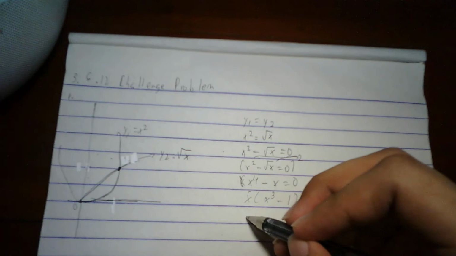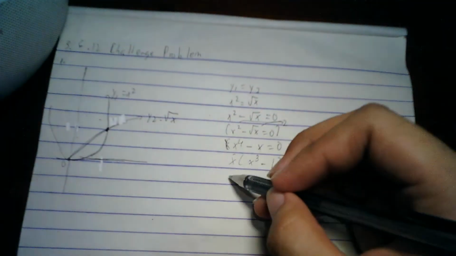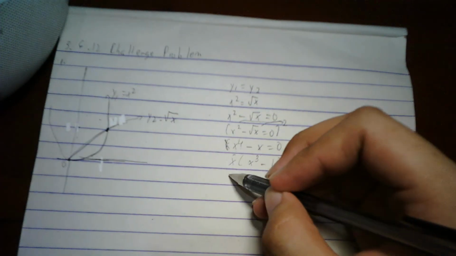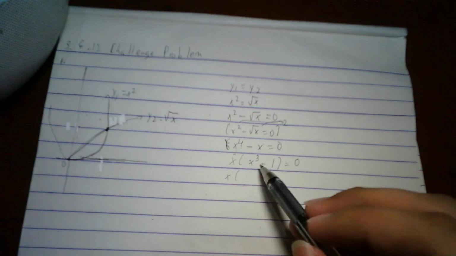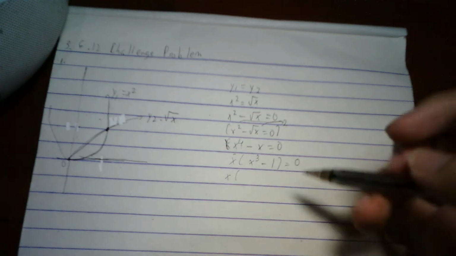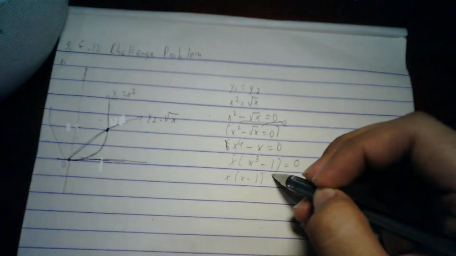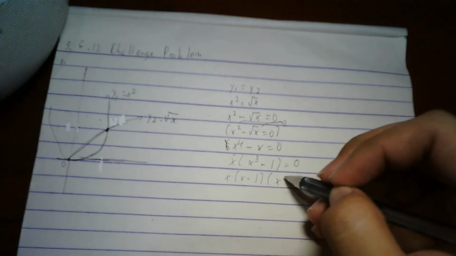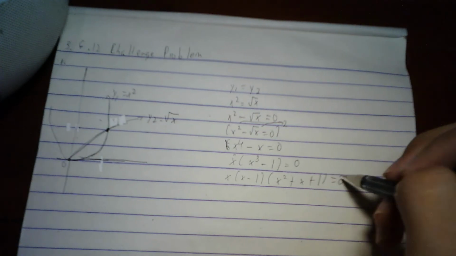Then we clear x, then we factor. We also factor this equation, x and x minus 1. We factor this, x squared plus x plus 1 equals 0.